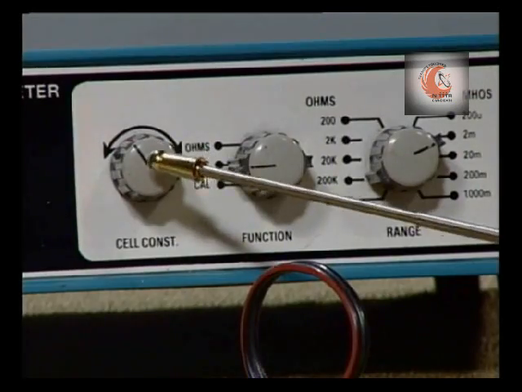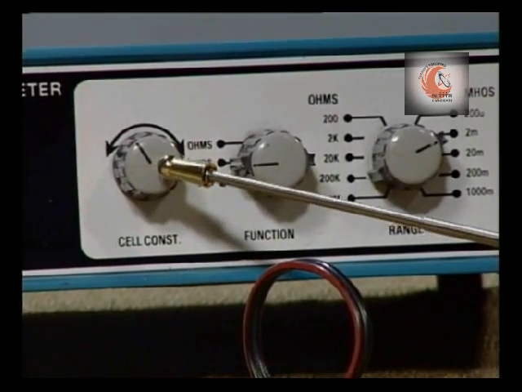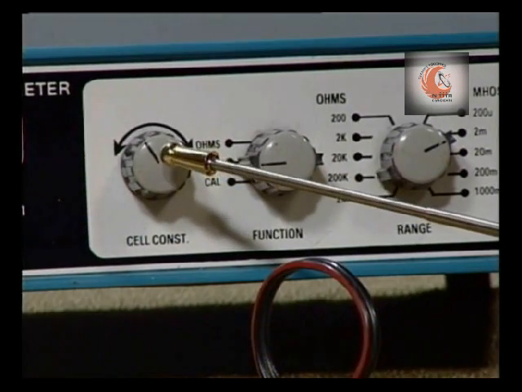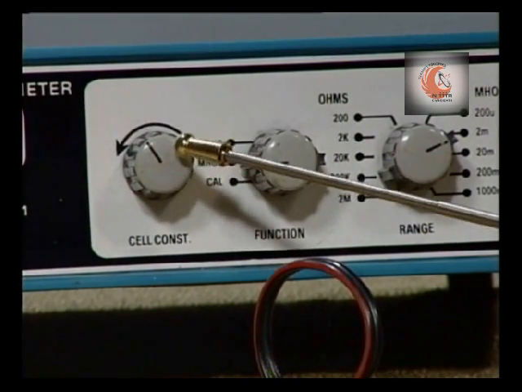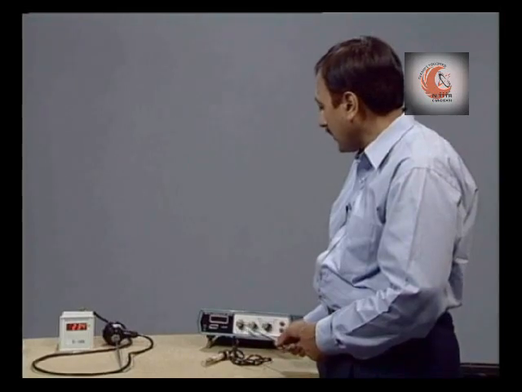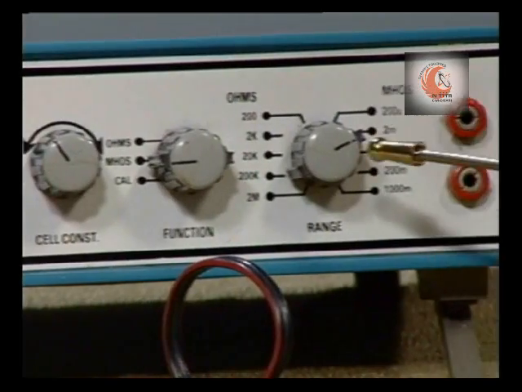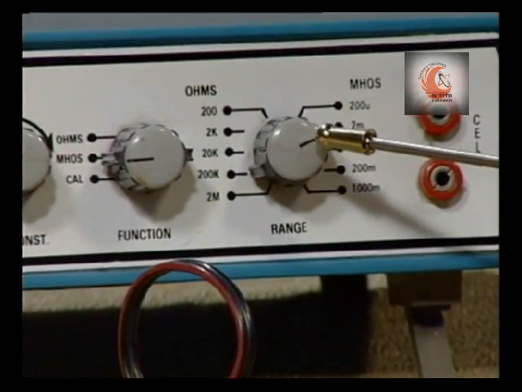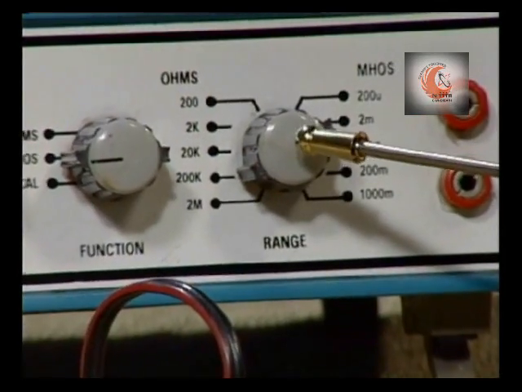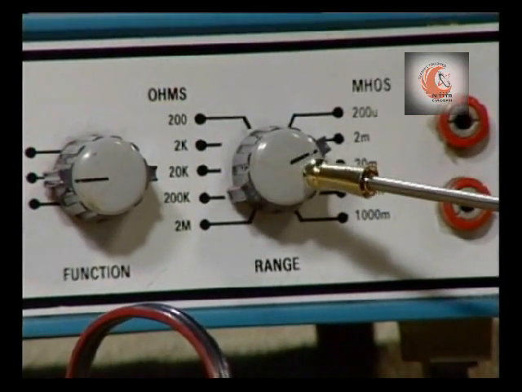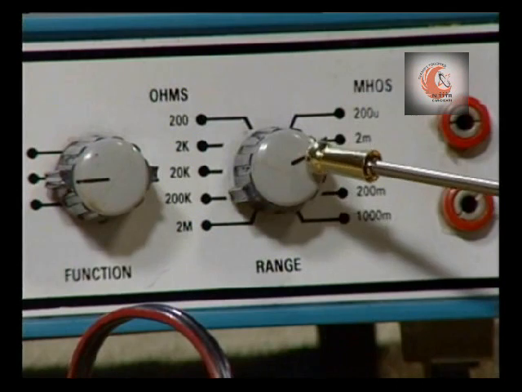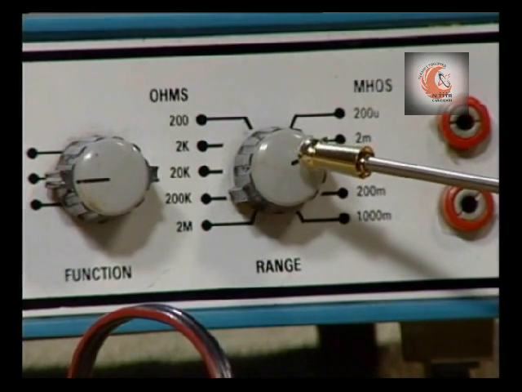The cell constant knob is used for synchronizing the conductivity cell with the instrument. The third switch, called the range switch, is used to select the appropriate range of conductivity depending on the expected value of conductivity in the sample.